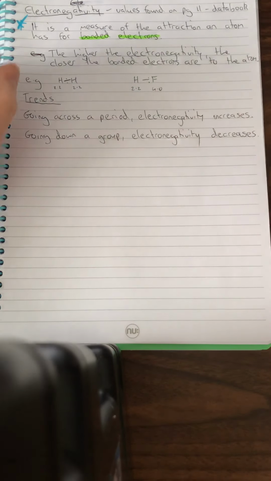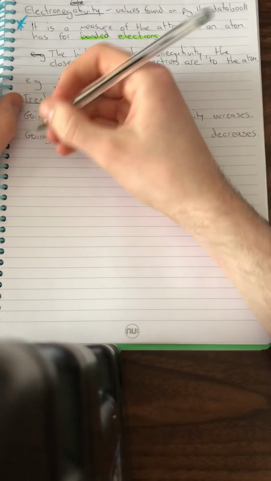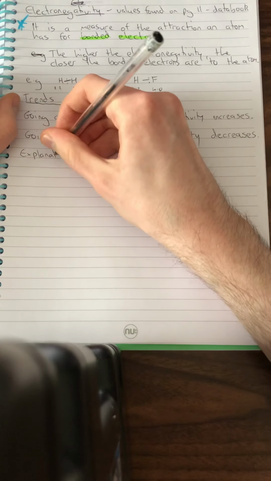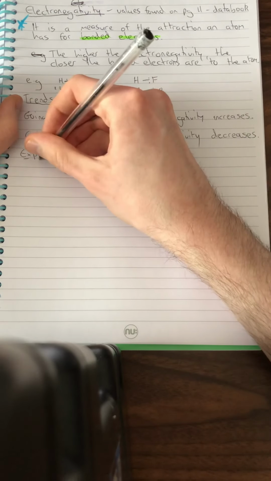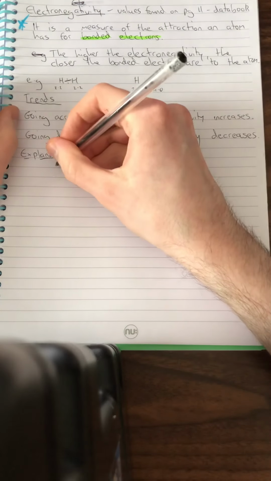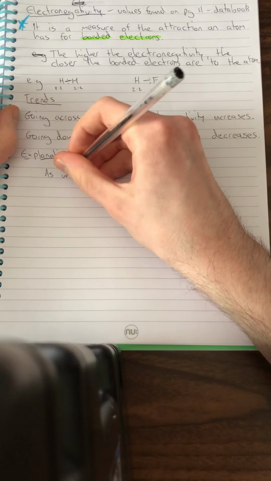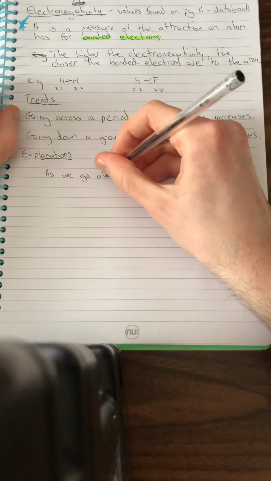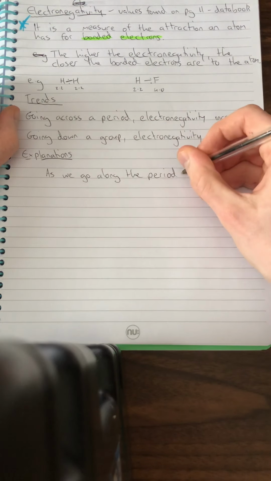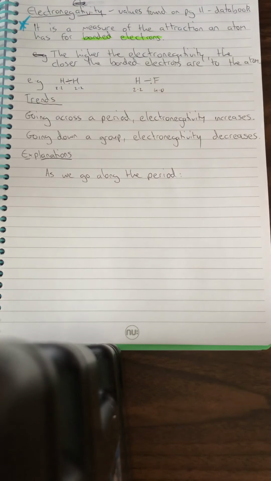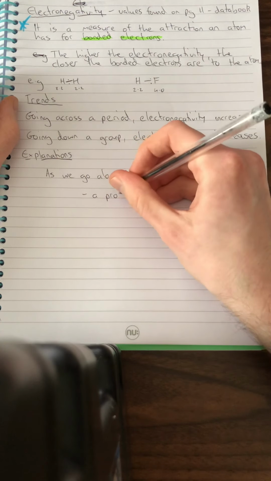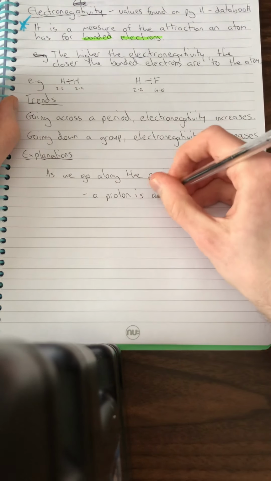Okay, so let's go for our explanations. Now, we've already done this, yeah? To be honest, you could probably already give me an answer. So the very first one, as we go along the period, what do we add? Well, hopefully, you should know, is that we add a proton, okay? So a proton is added.